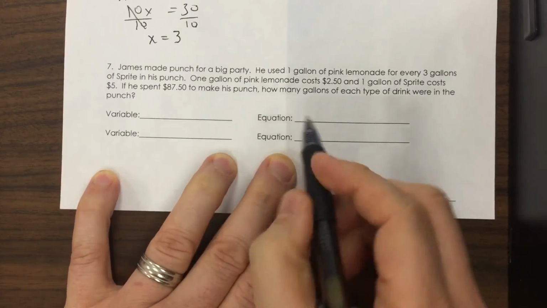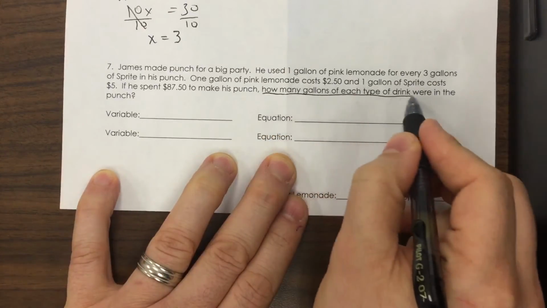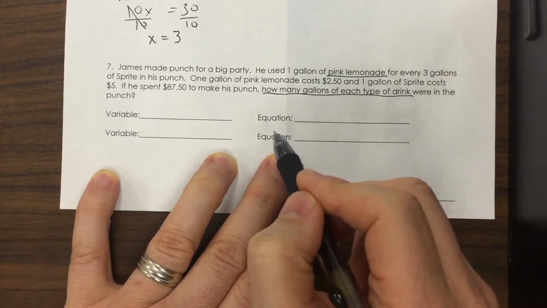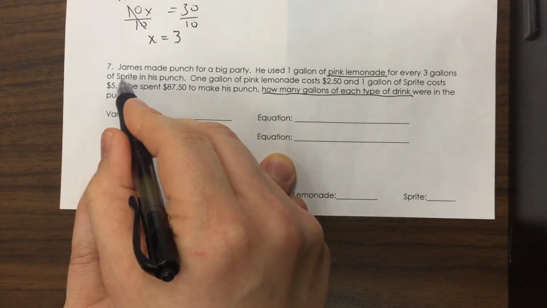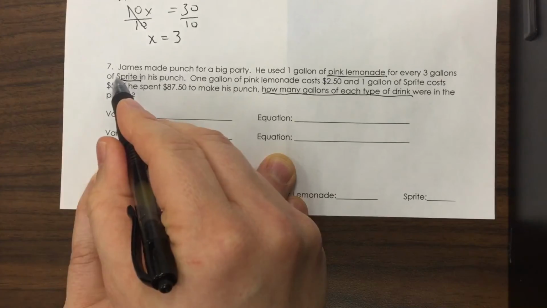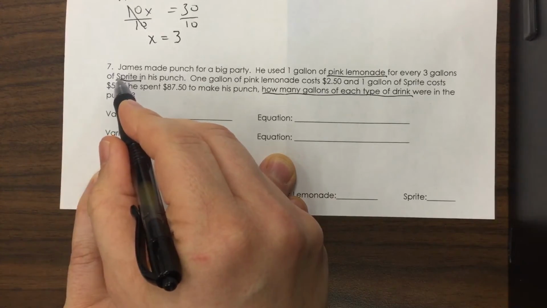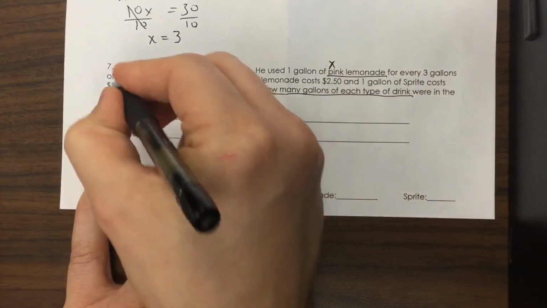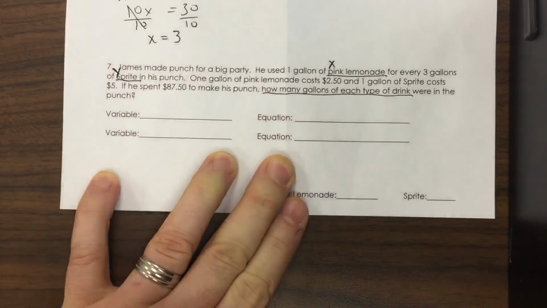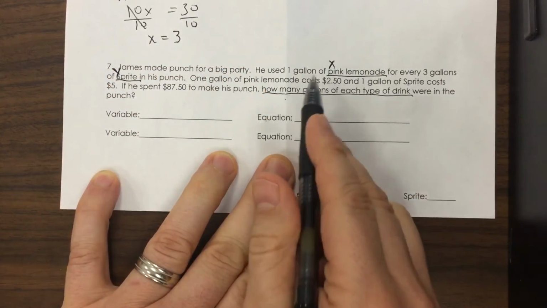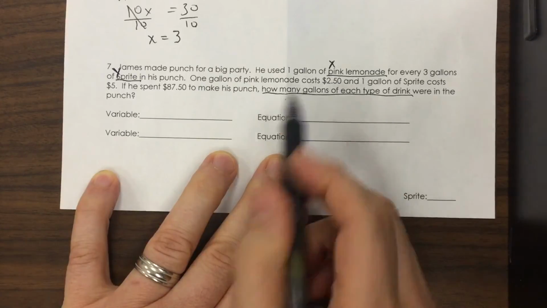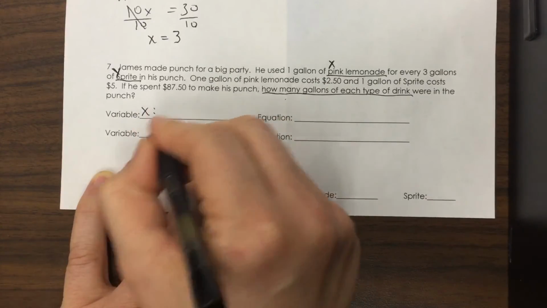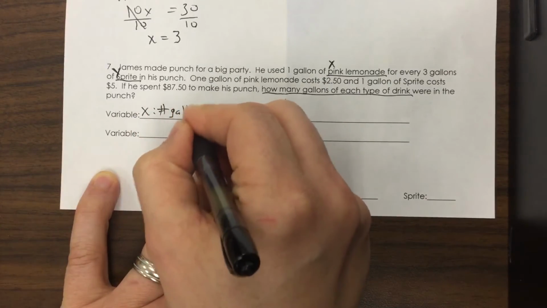Okay, so what are they asking? They're asking for how many gallons of each type of drink. Well, what are the drinks? They are pink lemonade and they are Sprite. Now I don't like to usually use S as a variable, so I'm going to go ahead and do X and Y. Let's call X the pink lemonade and Y the Sprite. Okay? So we want to know how many gallons of each type. How many gallons of pink lemonade? How many gallons of Sprite? So define the variables. X is going to represent the number of gallons of pink lemonade.